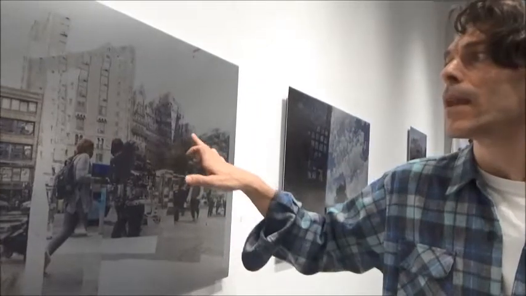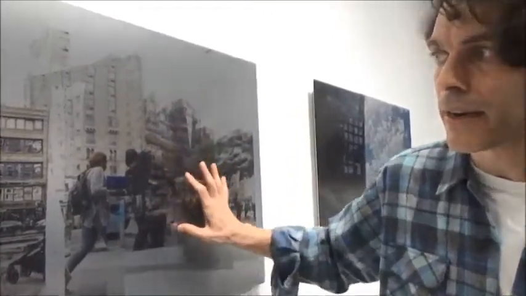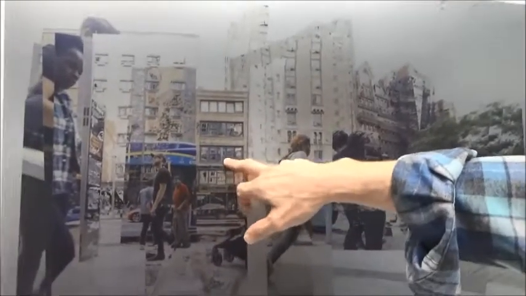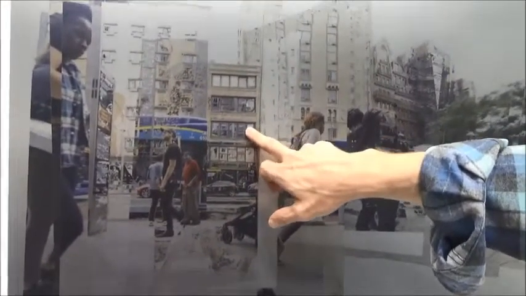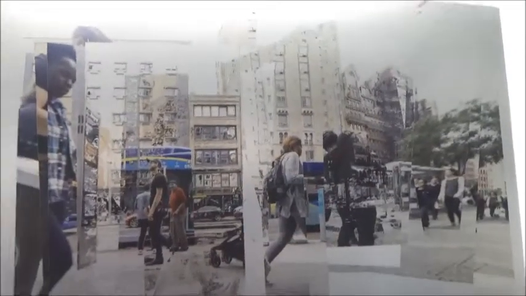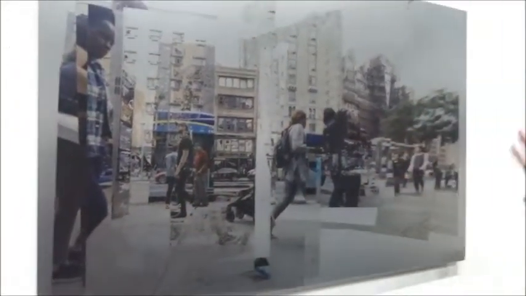Well, she lived with Robert Mapplethorpe in the Chelsea Hotel in the 1970s. This is the Chelsea Hotel right here. And then later they moved down the block to this apartment right here. So this is a picture of Patti and Robert's second apartment on 23rd Street. And it's a panoramic collage.